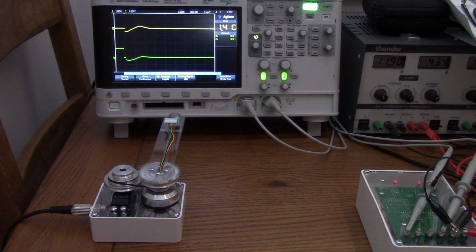I'm now going to move the compass to the south position, which it already is, so it shouldn't really do a great deal. Oh, there, it's moved a little bit. Right.